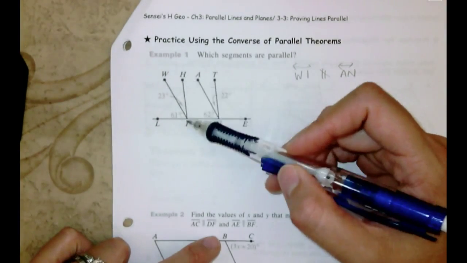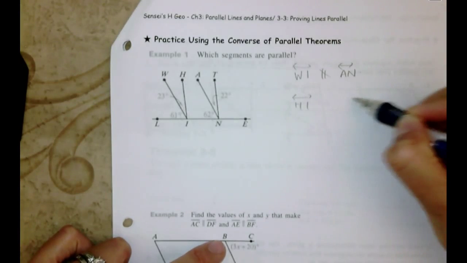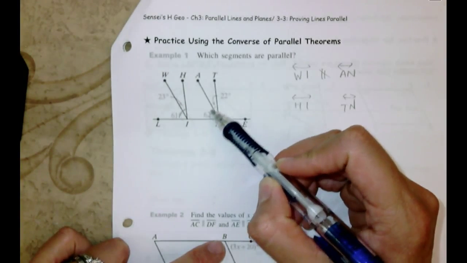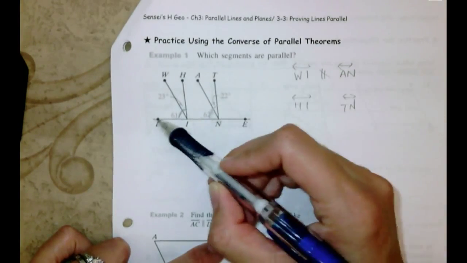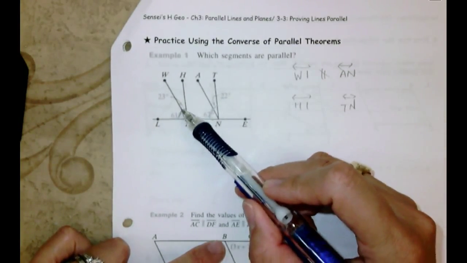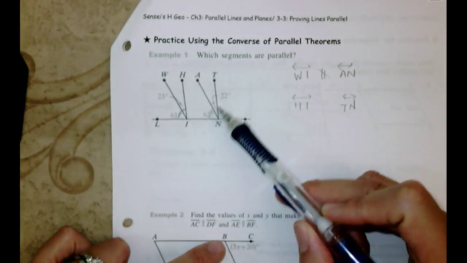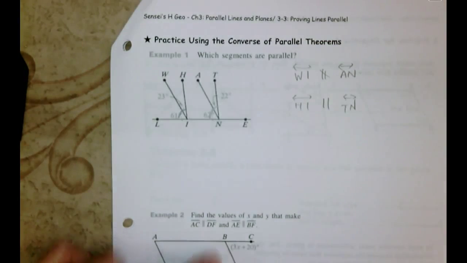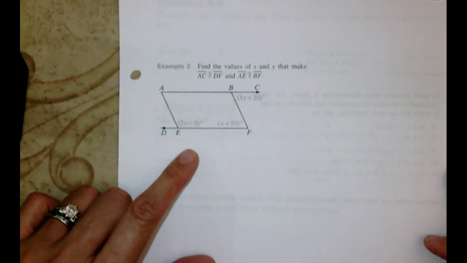So let's check HI and TN. This angle will be the angle that we should be looking at, right? Corresponding angle, if these are the lines and this is a transversal. 61 plus 23 is 84. 62 plus 22 is 84, so these are parallel.